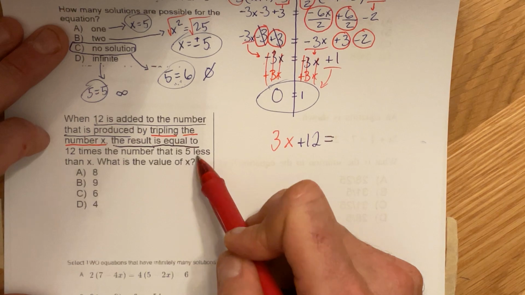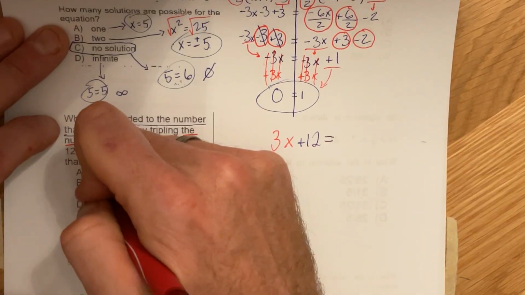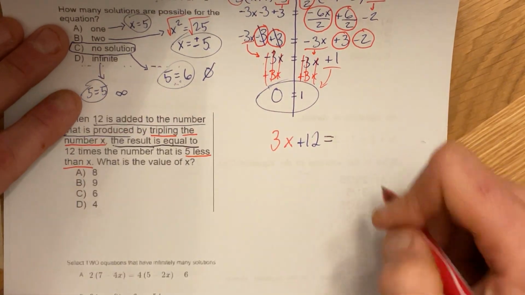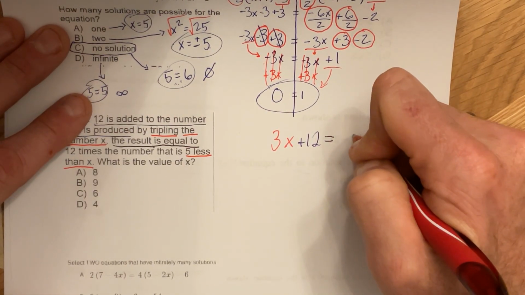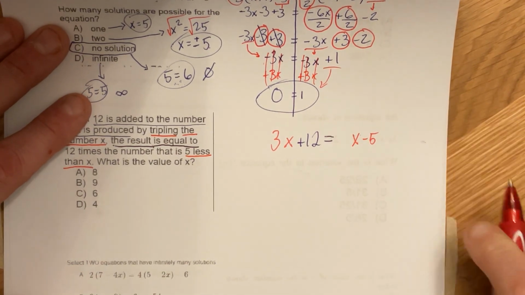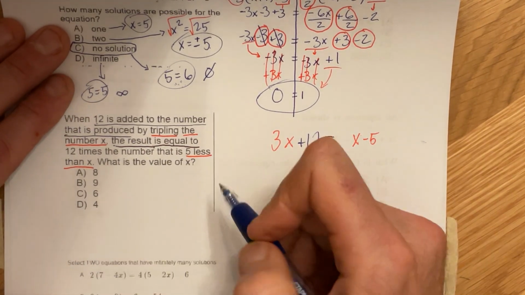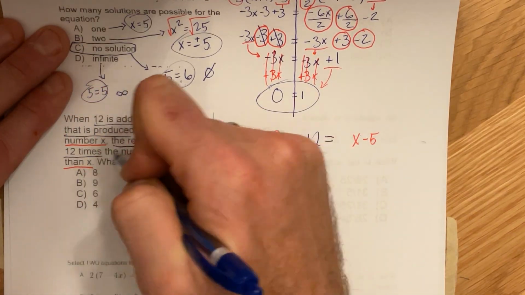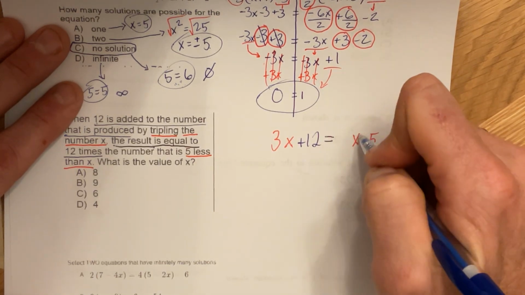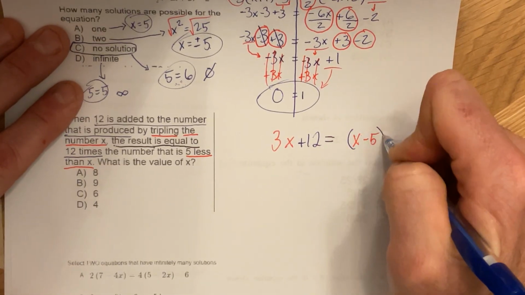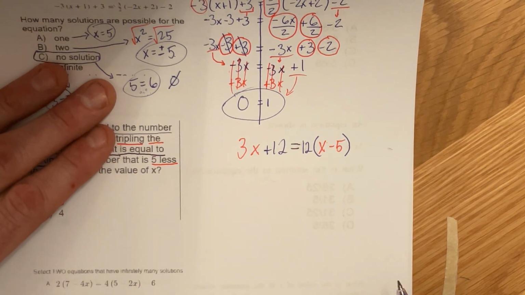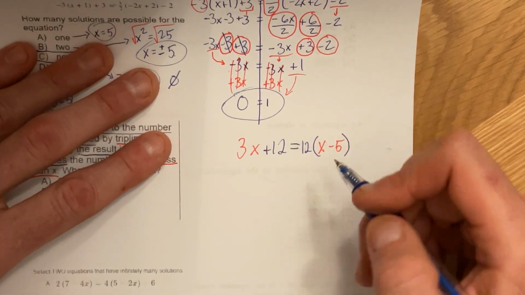See here, 12 times the number that is 5 less than x. All right, so we've got x here. 5 less than x. All right, so let's see. That's x minus 5. And then we're looking for the result is a number that is 12 times the number that is x minus 5. So it's going to be that whole thing times 12. So now we've got an equation with numbers, and we can work with that. This isn't going to be a terrible equation to work with.